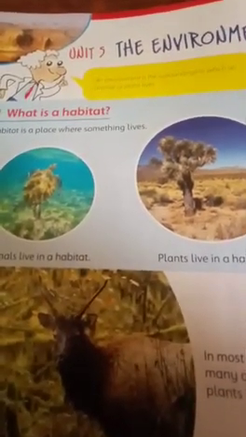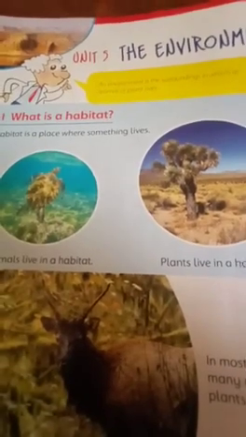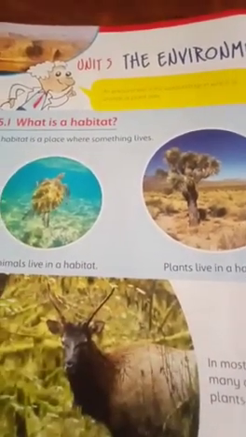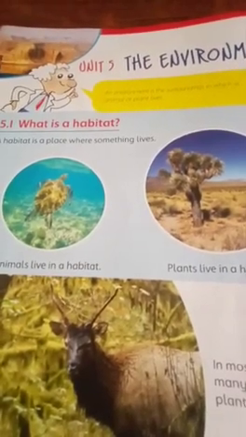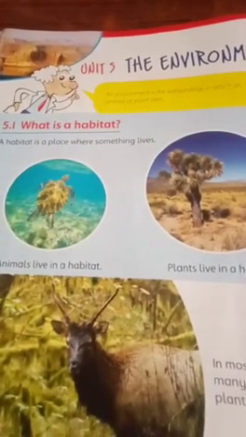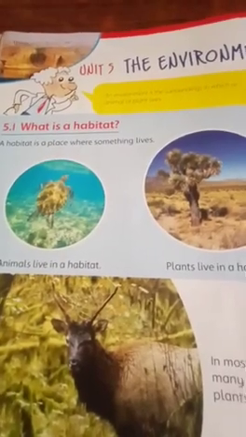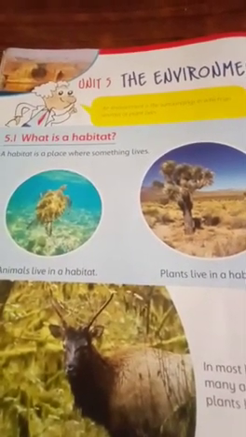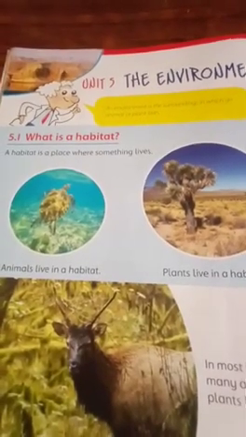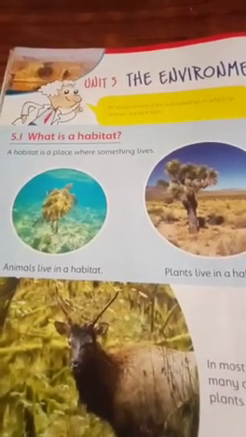Environment is our surrounding in which animals and plants live together. Now the next topic is habitat. Habitat is a place where an animal or a plant lives. Animals live in a habitat which is suitable for them, and plants live too. There are different types of plants which live in different habitats according to their requirements.